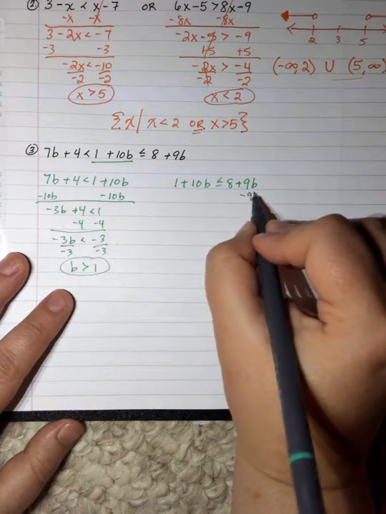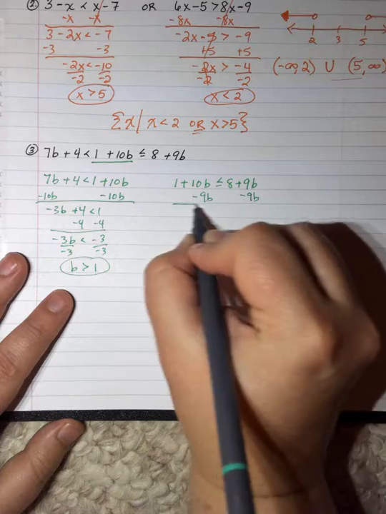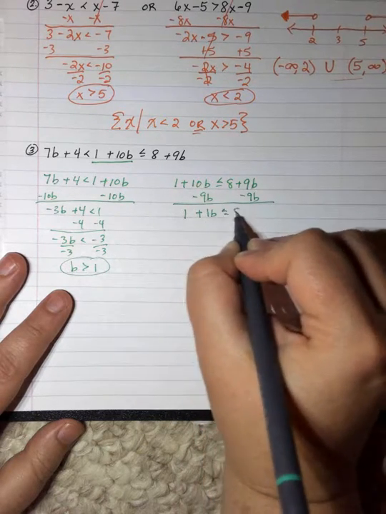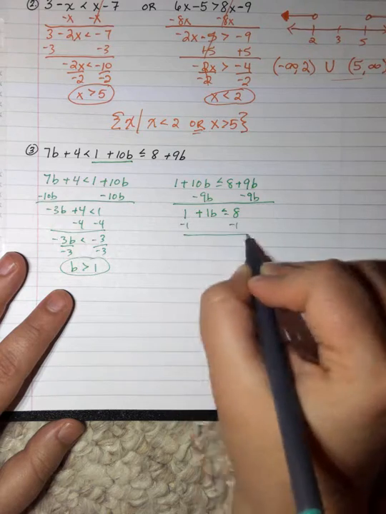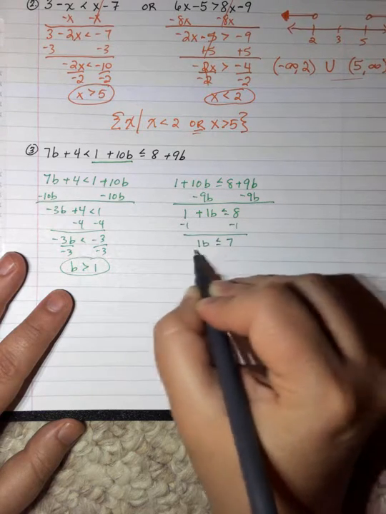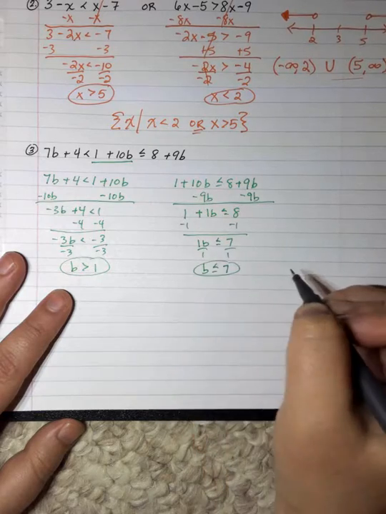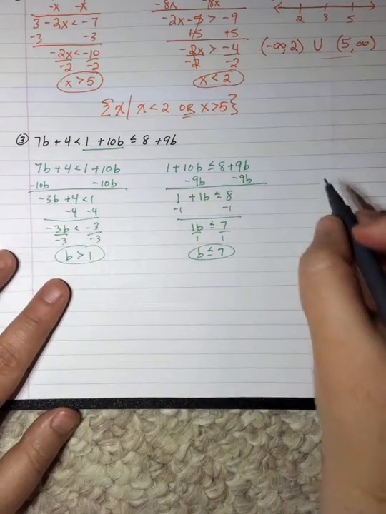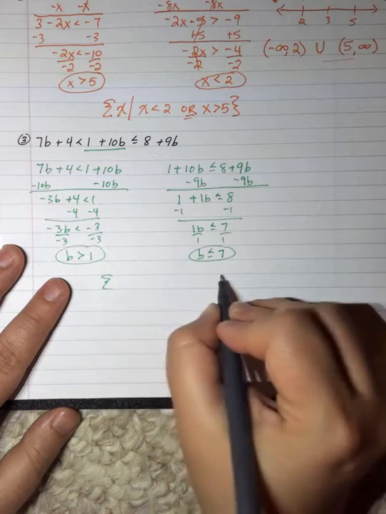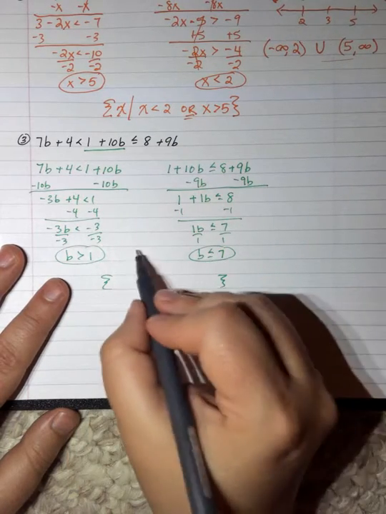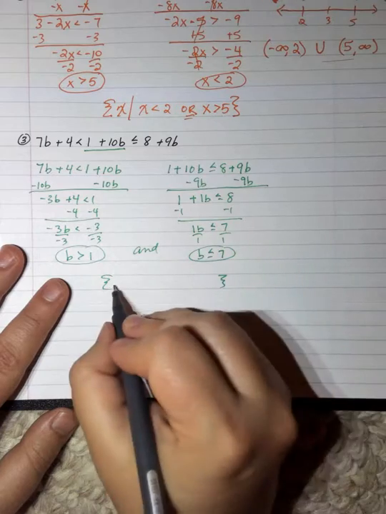Over here, minus 9b from both sides. Subtract your 1. Divide by 1. I don't flip this time because that 1 was positive. And so notice I have two answers. Greater than 1, less than 7. It's going to be an AND graph because there were no words.